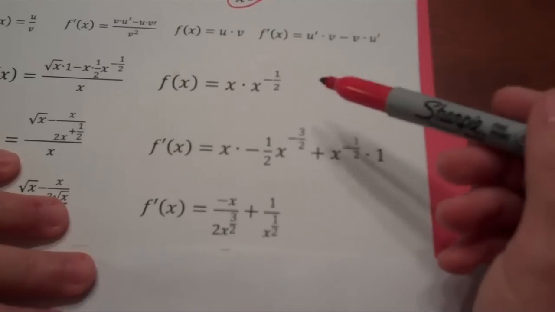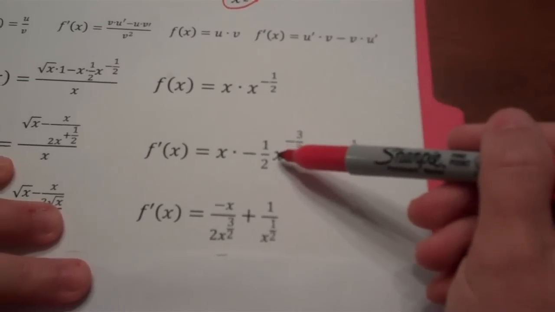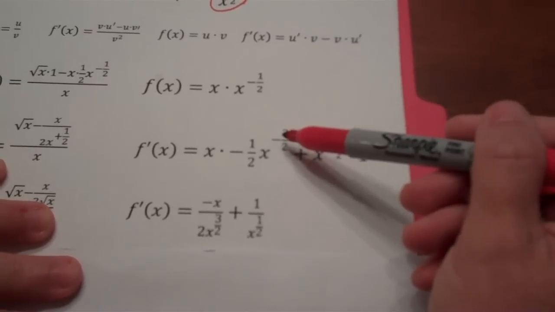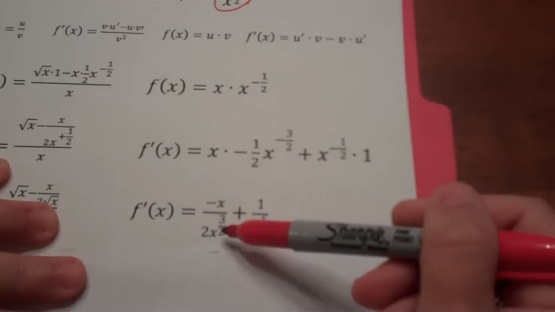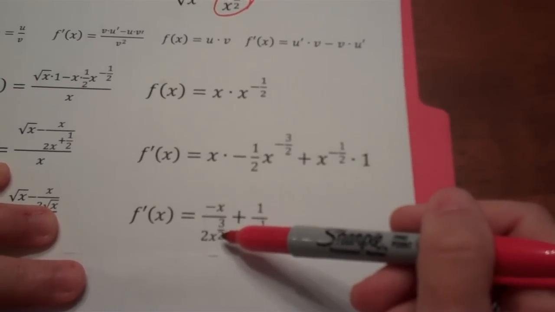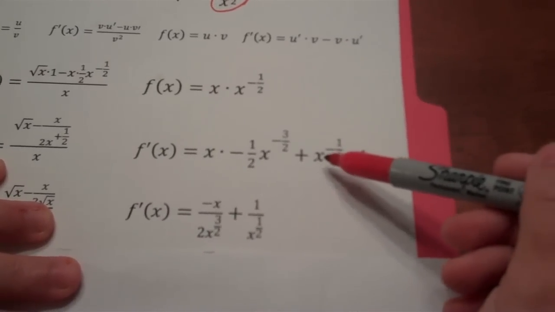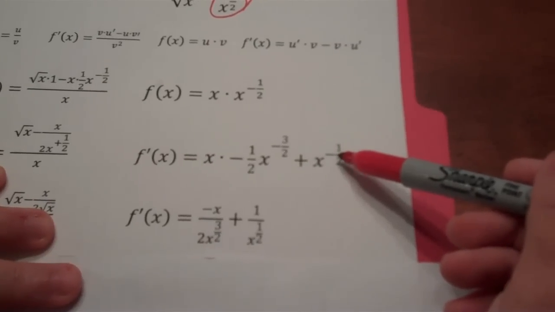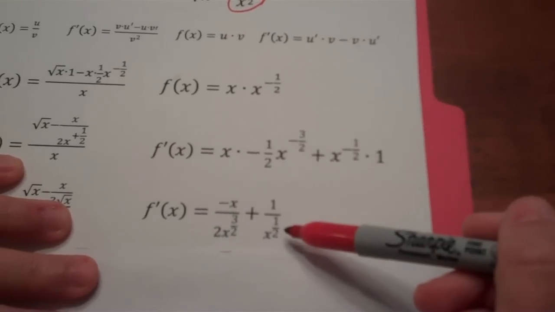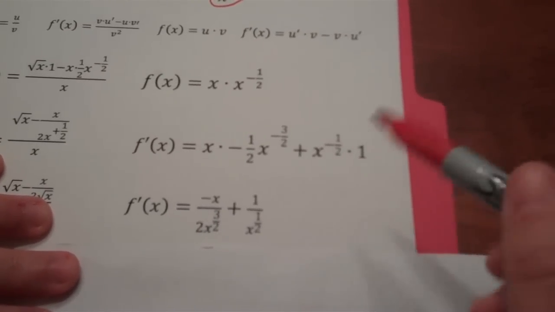Now let's do some simplification here. Let's take this x to the negative 3/2 and move it to the bottom, where it becomes x to the positive 3/2. Let's also move this x to the negative 1/2 to the bottom, where it becomes x to the positive 1/2.